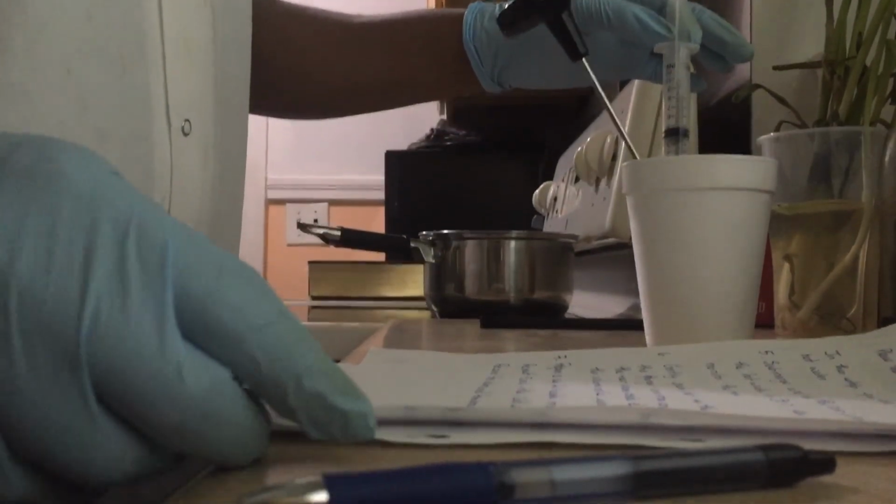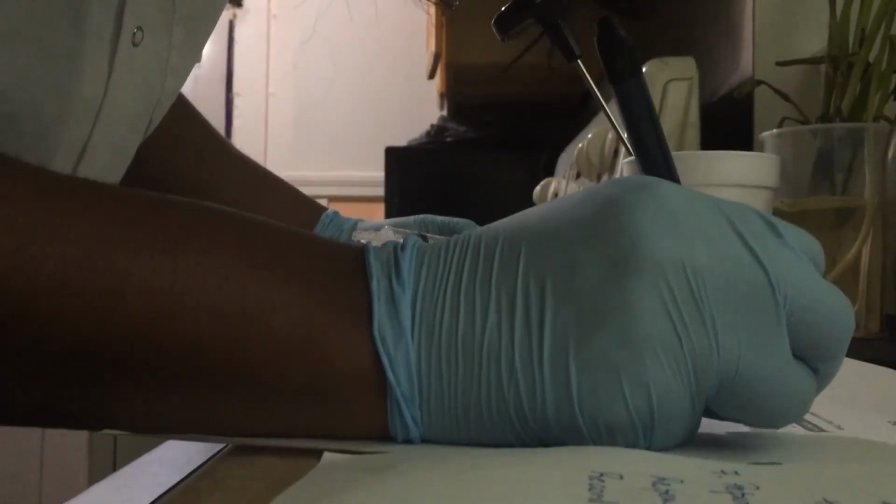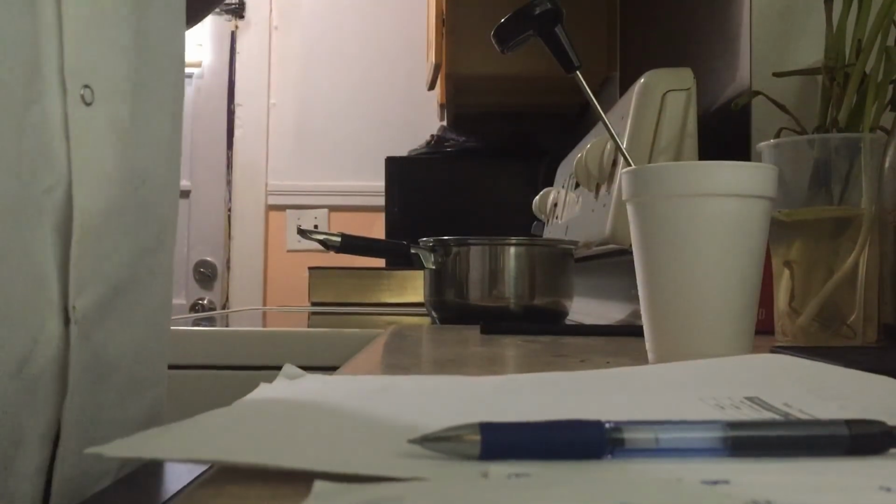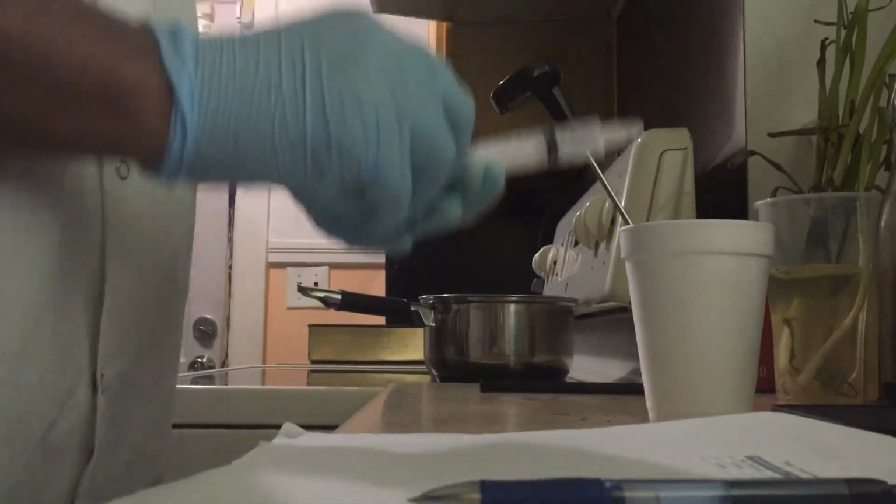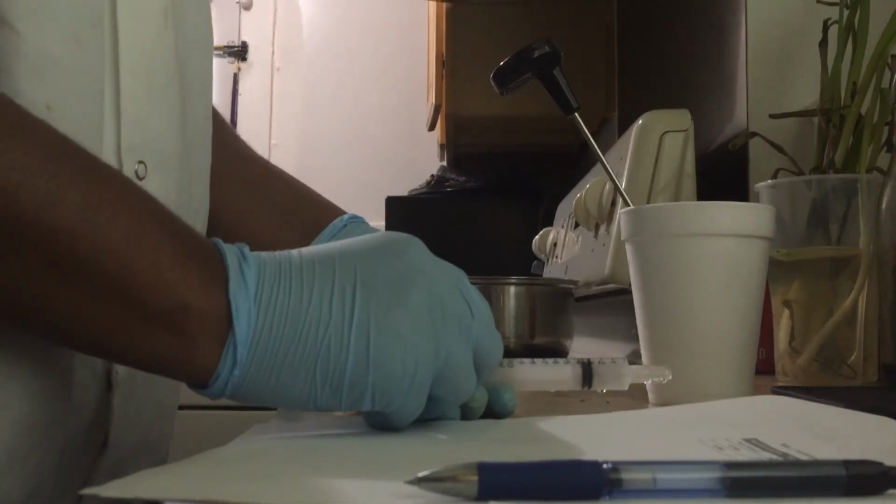Okay, so the temperature on the probe is 1.2 degrees Celsius, and I'll record that in table 2. And then I'm going to push the syringe until I can't push it anymore.